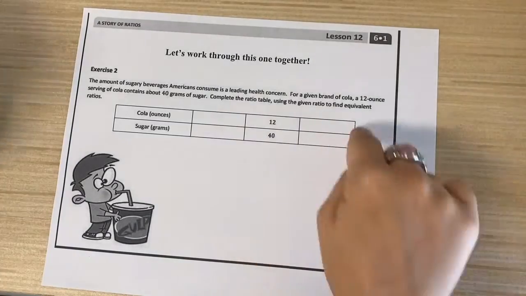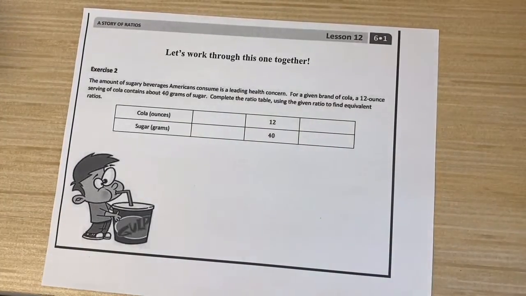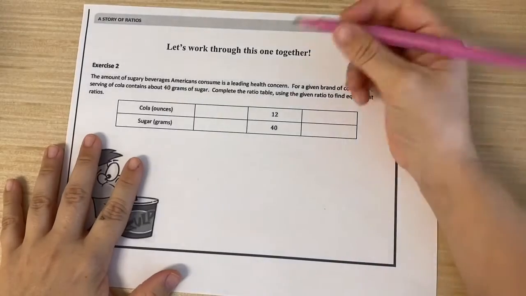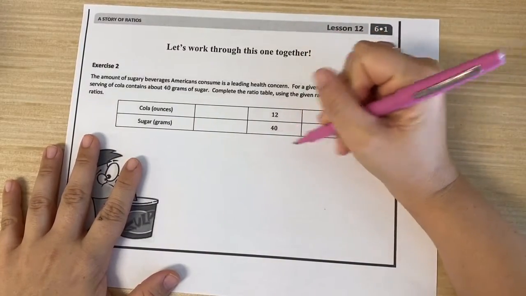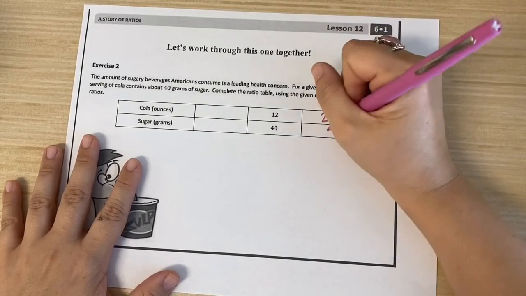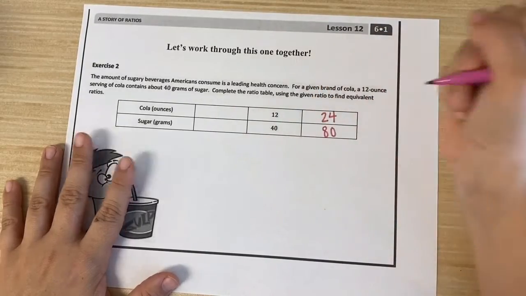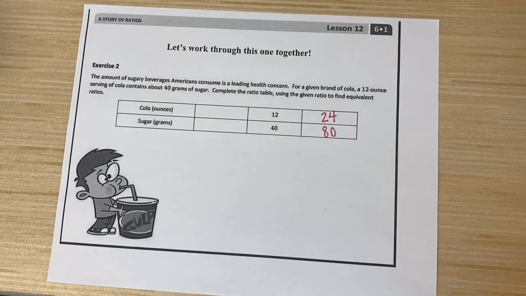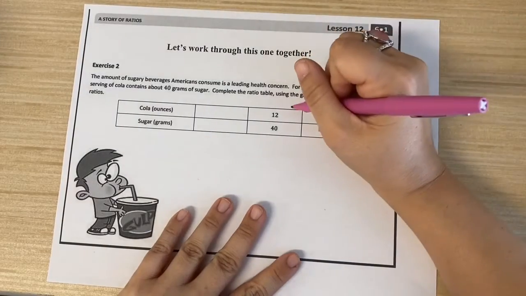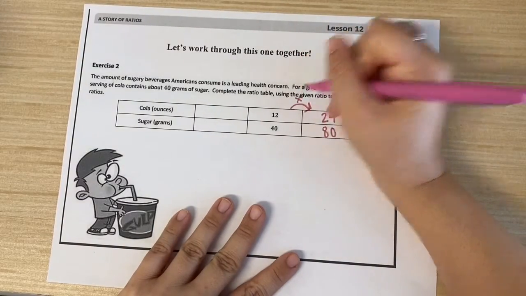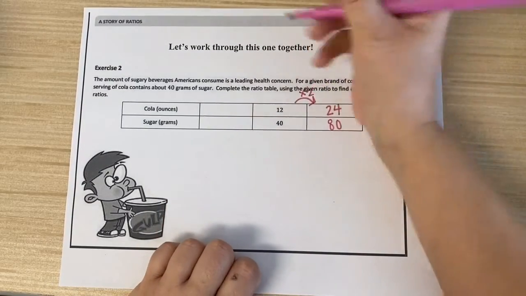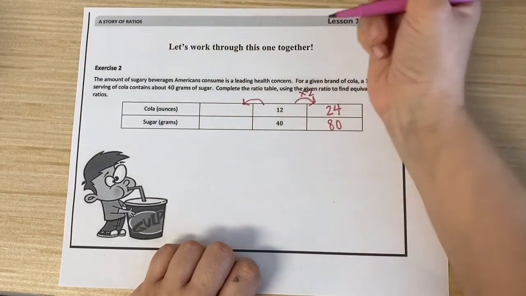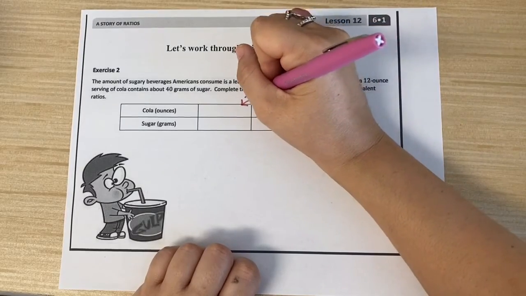I'm going to start by going up, and we could just multiply by, for example, 2. So 12 times 2 would be 24, and 40 times 2 would be 80. When I'm increasing the number, I'm scaling it up, so I can multiply. If I'm going to scale it down, I want a smaller number, so I'm going to divide.